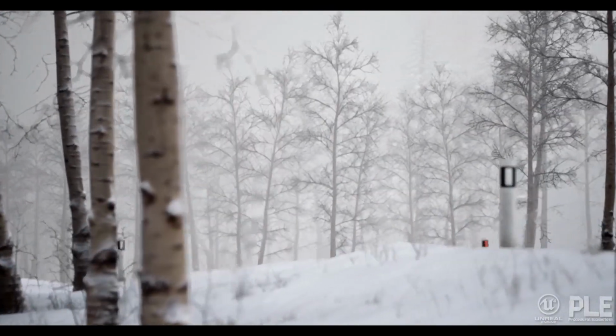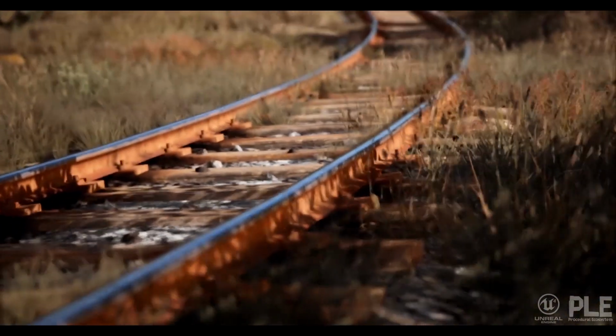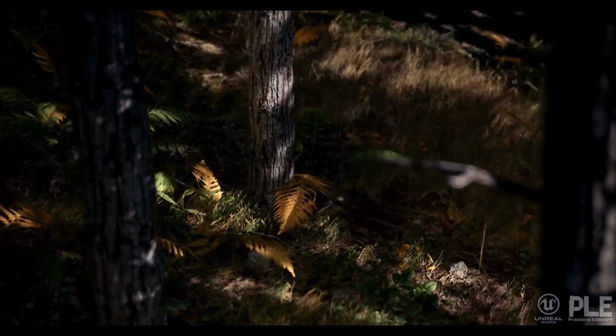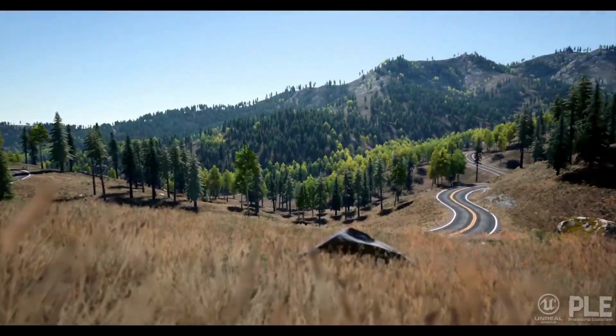So this really is very procedural and very dynamic, so you can really set this up very easily to get it looking perfectly how you want for your game, with obviously the different seasons as well of winter, autumn, spring and summer. This again, in my opinion, looks absolutely beautiful.